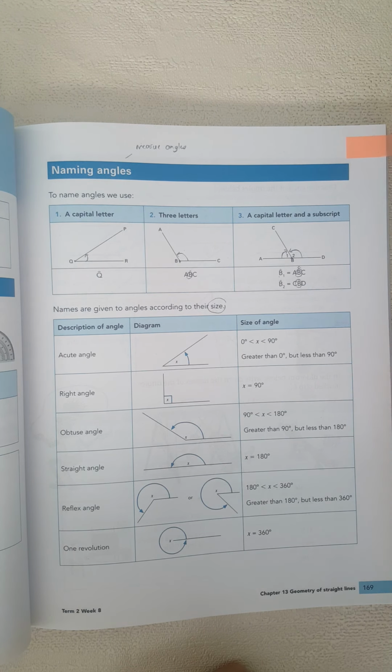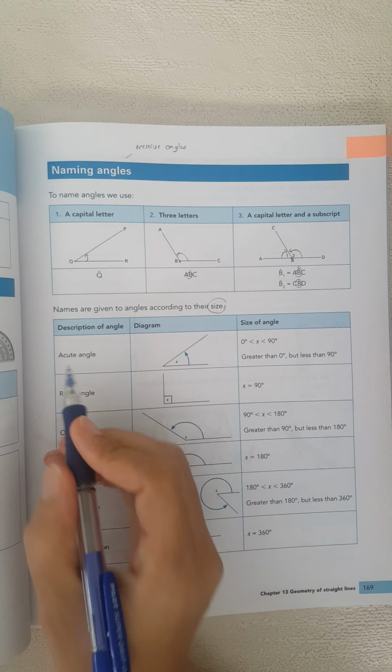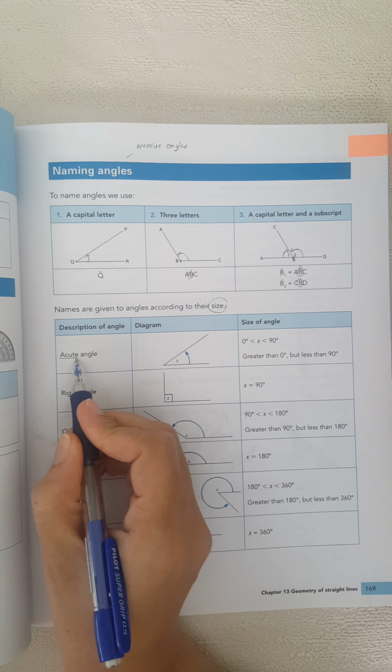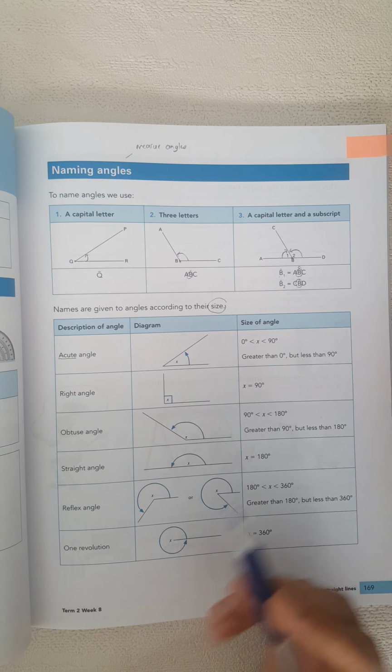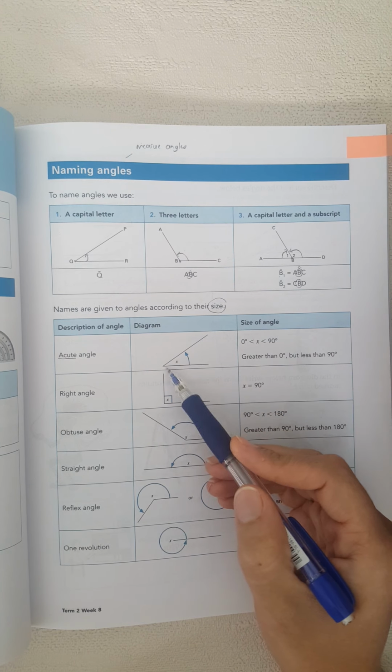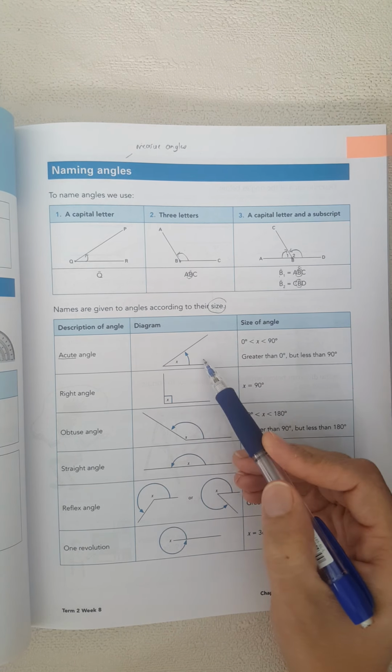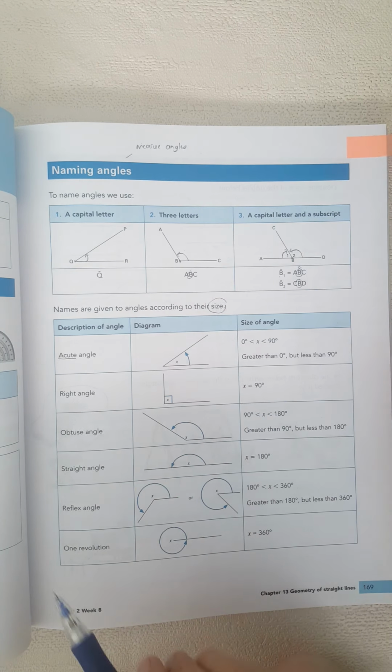Okay, so I have the description of an angle, and the first one is an acute angle. What do I mean when I have an acute angle? As you get used to doing geometry problems, it comes to you immediately. You don't need to think and learn it off by heart. Acute angles look like this here, so anywhere between 0 and 90 degrees.